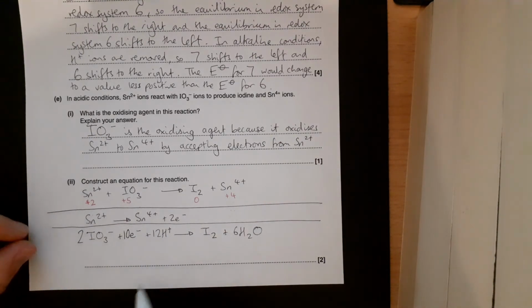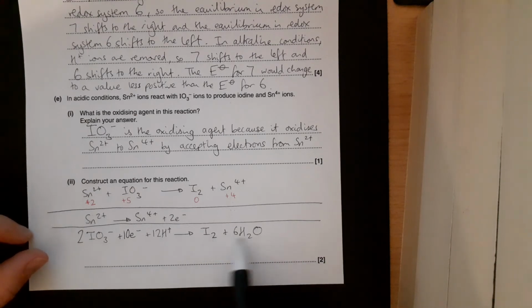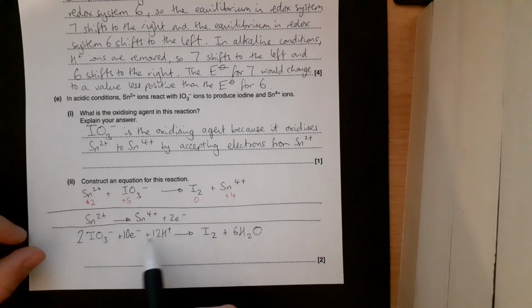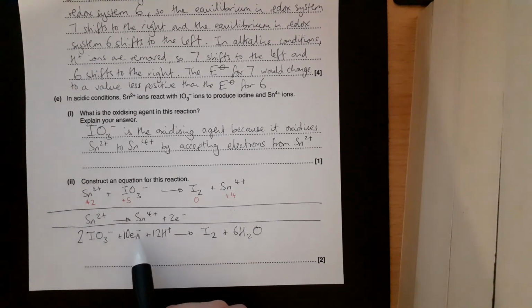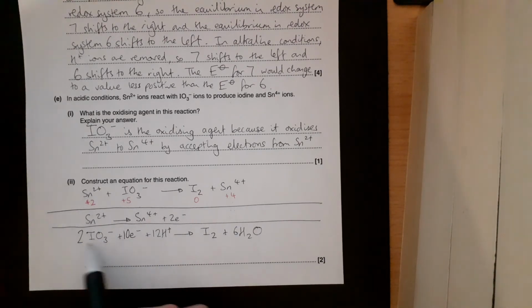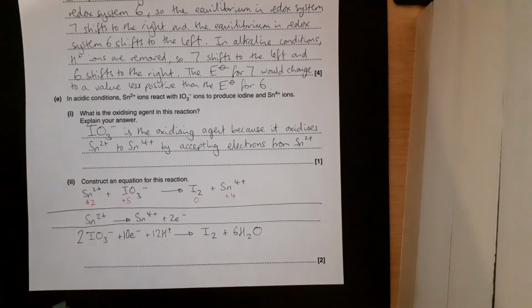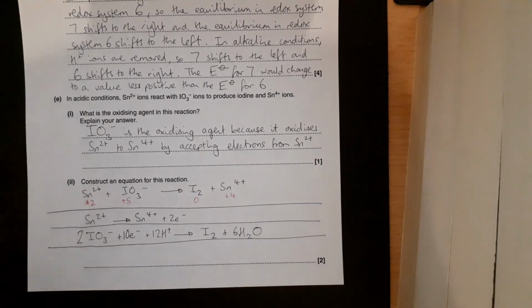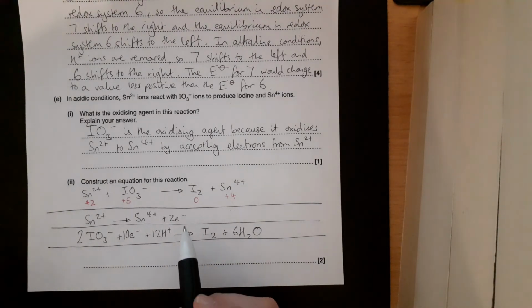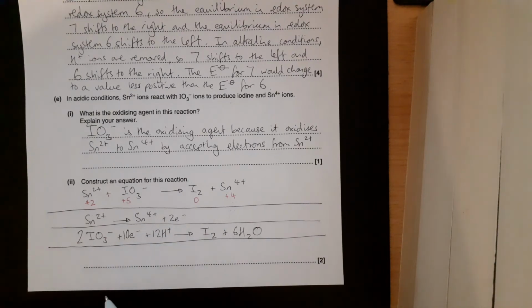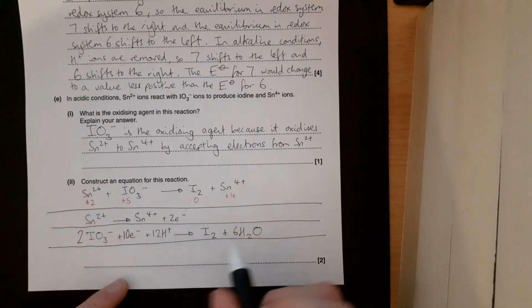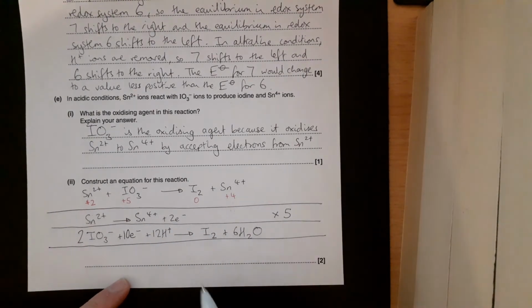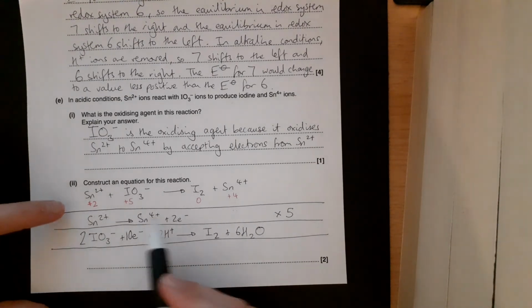And just check then that we've got the charges balanced. There's no charge on this side. 12 plus minus 10 is 2 plus minus another 2. So there's no charge on that side either. Okay. So those are our two half equations. Now we can combine them together. Before we do that, we need to make sure that the electrons cancel each other out. So we're going to have to multiply this half equation by 5 to get 10 electrons. So now we can add them together.